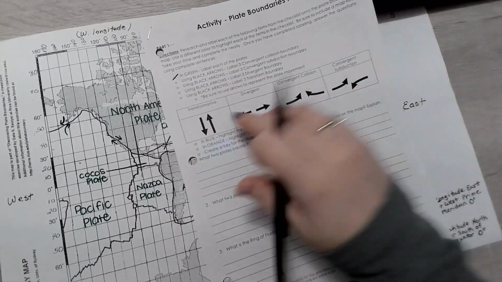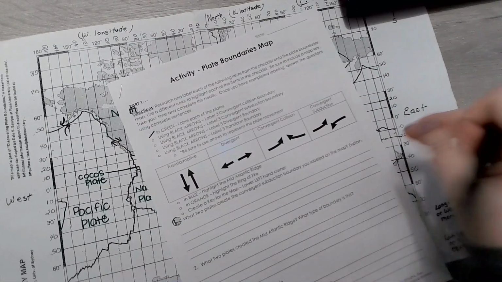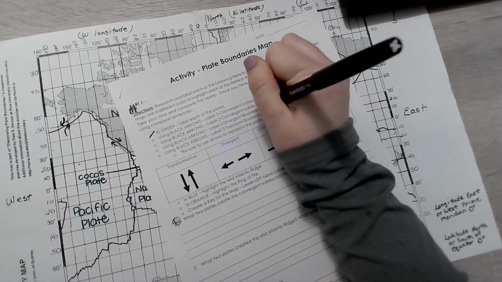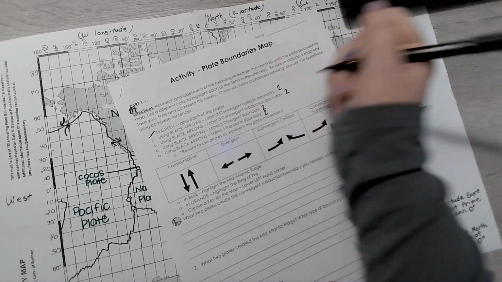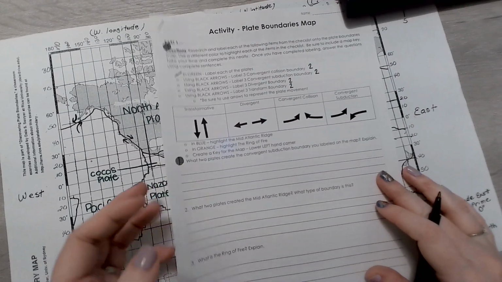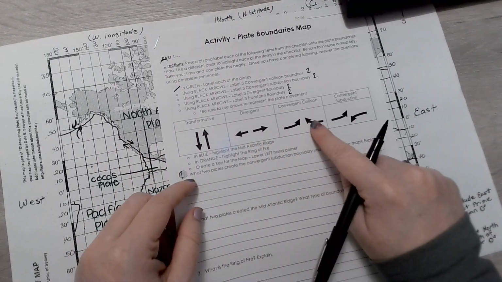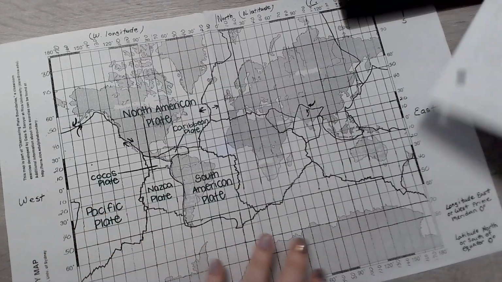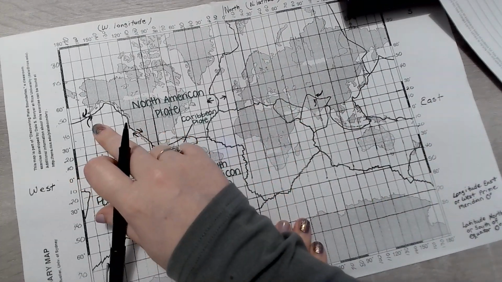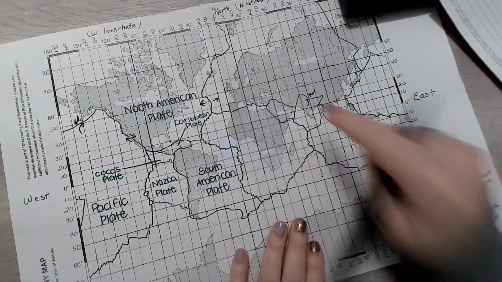Now, you need to go through and do 2 more, 2 more, 2 more, 2 more. Okay? I've already done 1 for you, but make sure that you're using arrows to represent this to where I should be able to look at your map and see, oh, this is subduction versus this is collision.